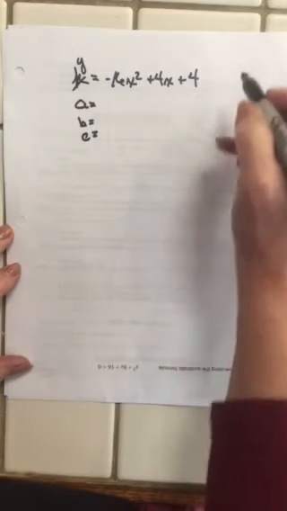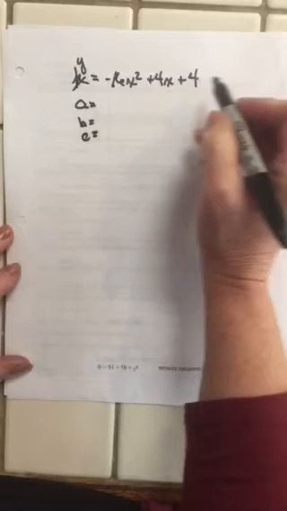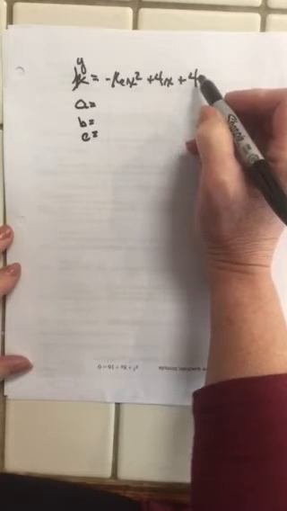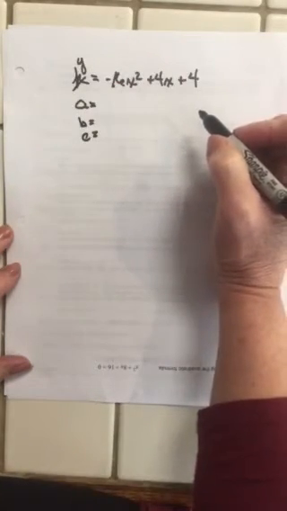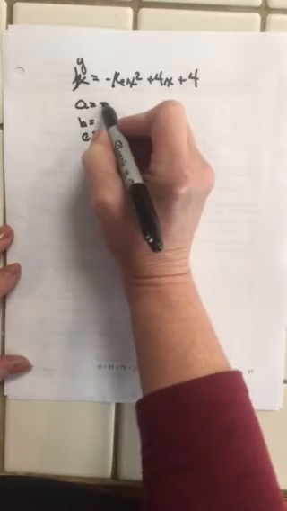Think about it. What are we going to do? We're going to be looking at where x is a value in time and h is the height of the football. So depending on the time, we can tell how high the football went. That's all it says. Our a is a negative 16.